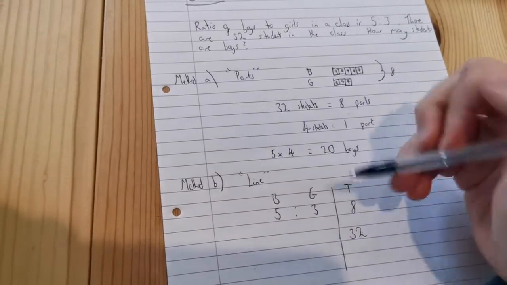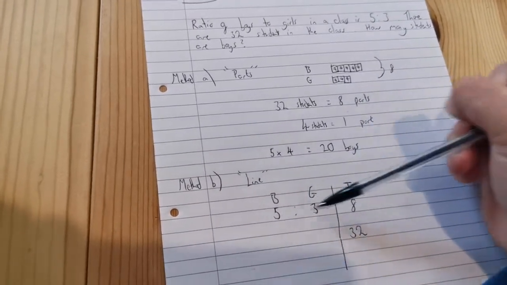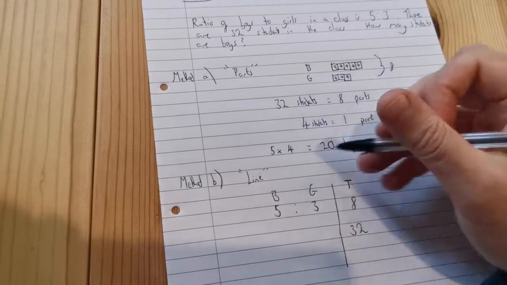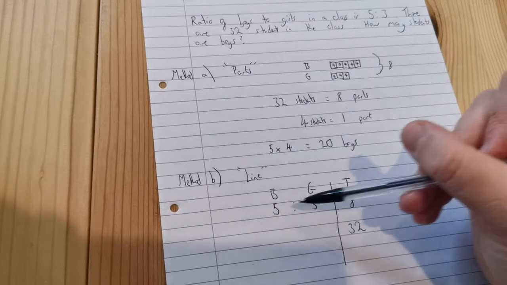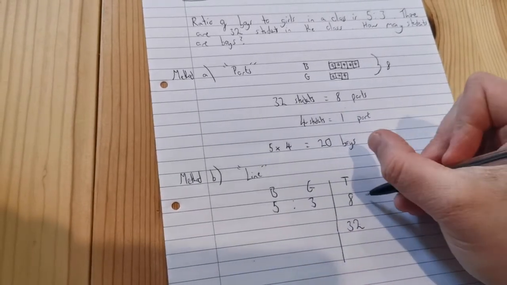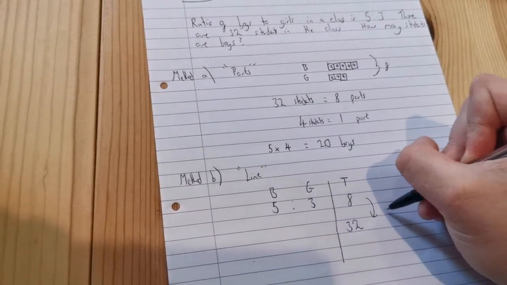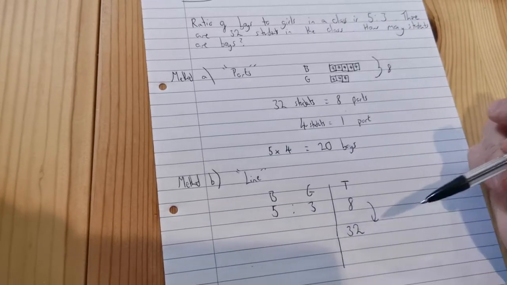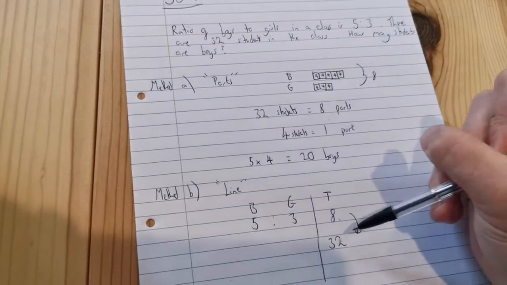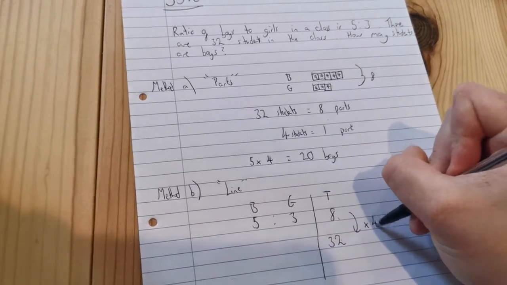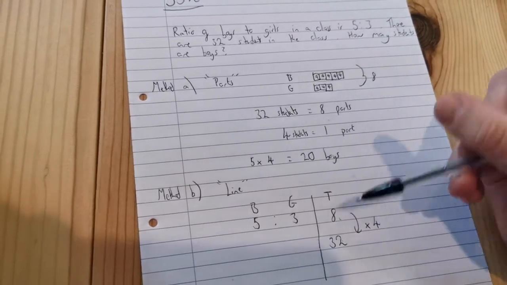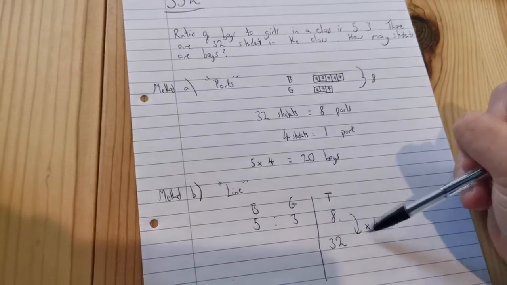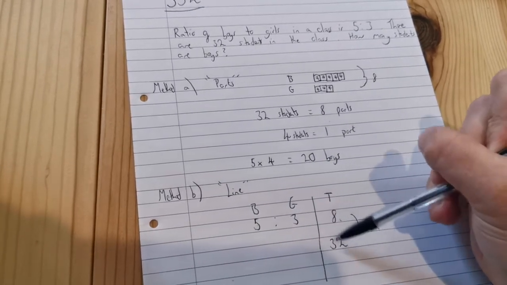So just like in lots of times in maths when we're using lines like this, if I do the same to each thing, then I can multiply. So I'm going to work out what I need to do to get 8 to 32. To get from 8 to 32, I'm going to times that by 4. So the relationship between this line and this line, I've times this line by 4 to get to 32.